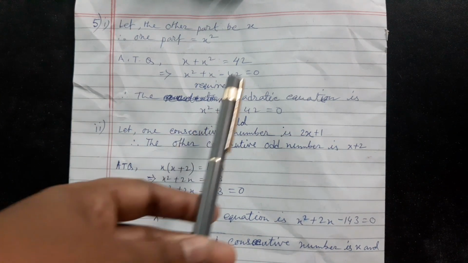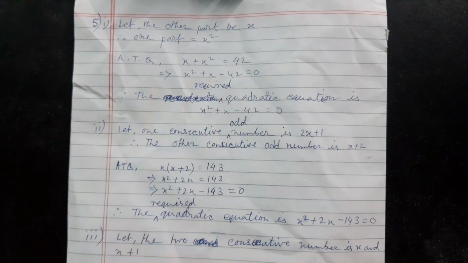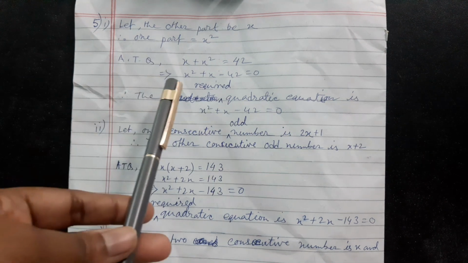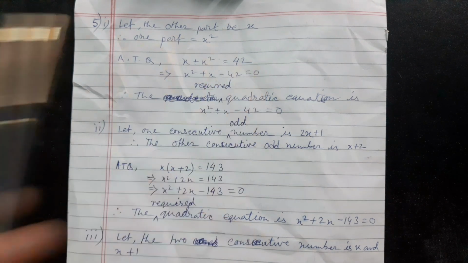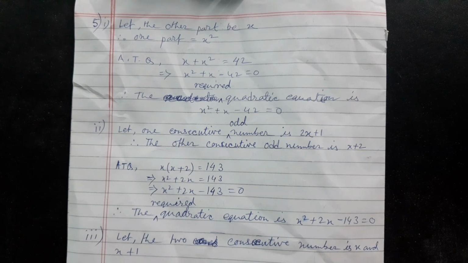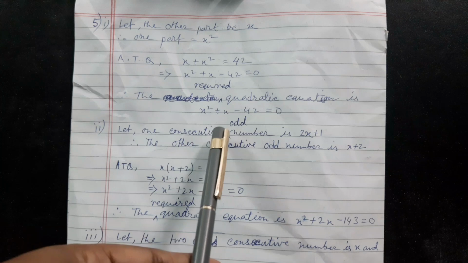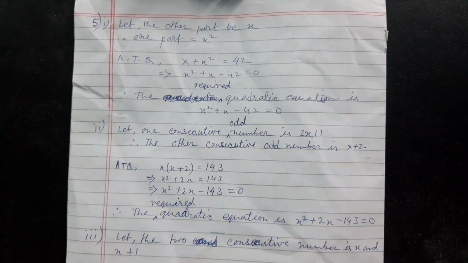Now, move this 42 from right to left. It will change the sign. So the required quadratic equation is x square plus x minus 42 equal to 0. Therefore, the required quadratic equation is x square plus x minus 42 equal to 0. Okay? First part complete. Now, second part of question 5.